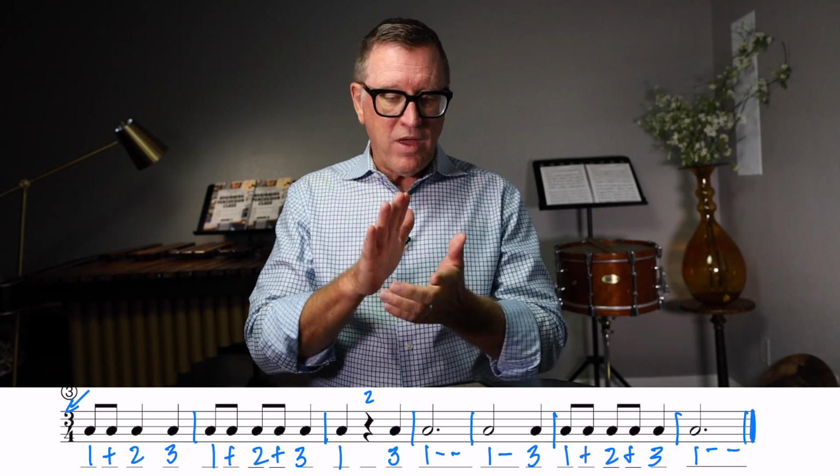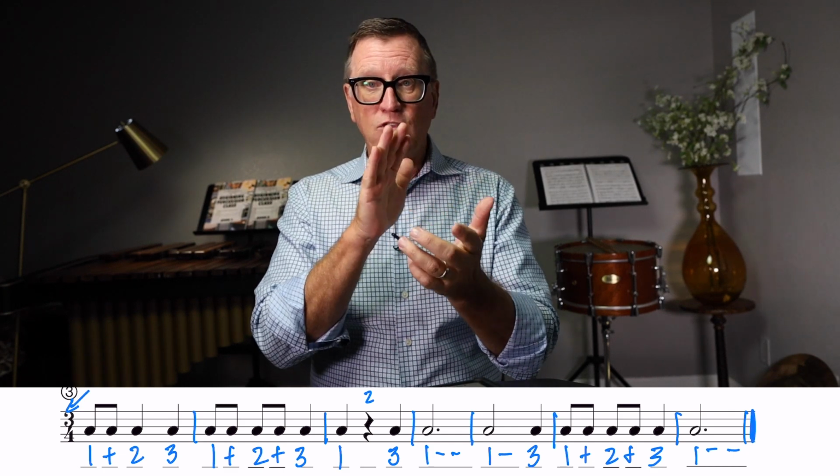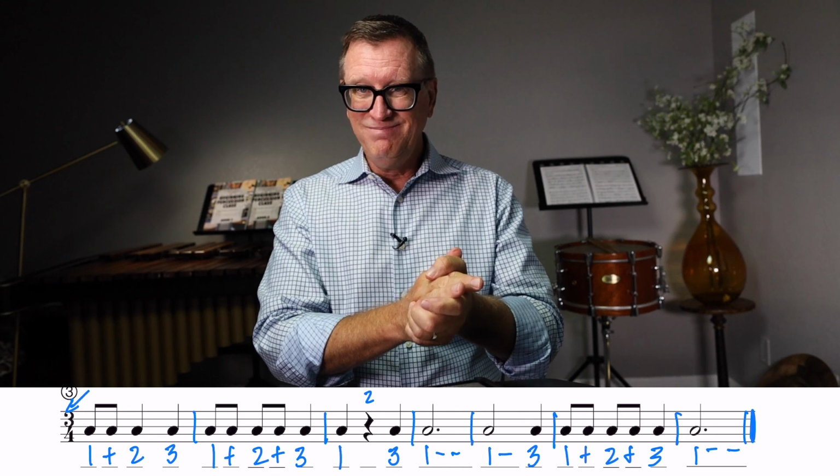All right? Let's try it faster tempo. 1 and 2, ready, go. 1 and 2, 3. 1 and 2 and 3. 1, 2, 3. 1, 2, 3. 1, 2, 3. 1 and 2 and 3. 1, 2, 3. All right, so there was a lot that we did with our eighth notes, okay?